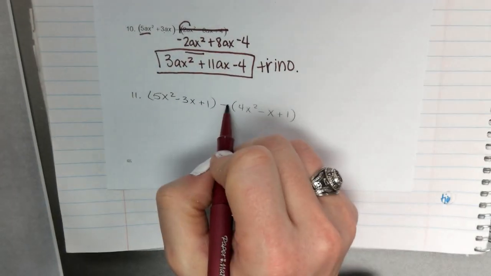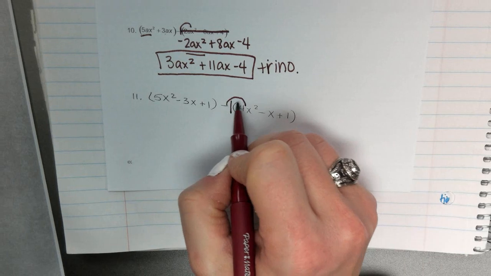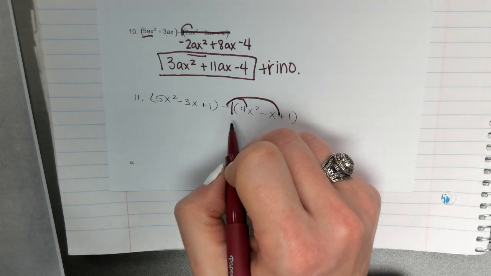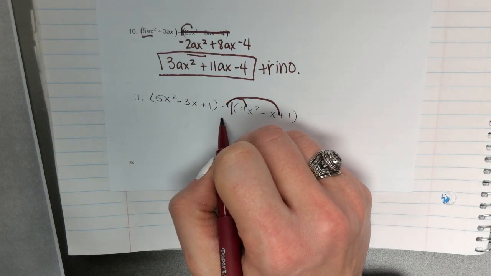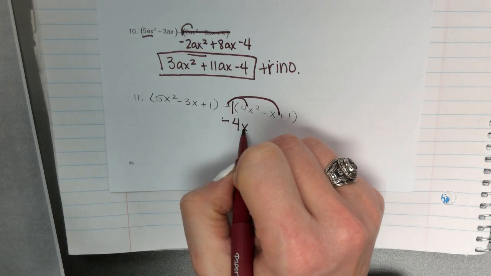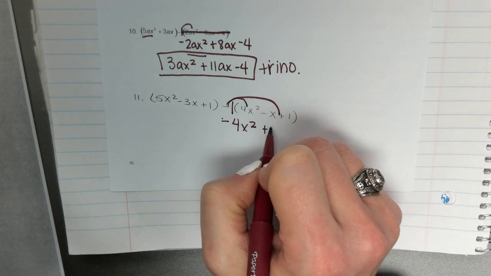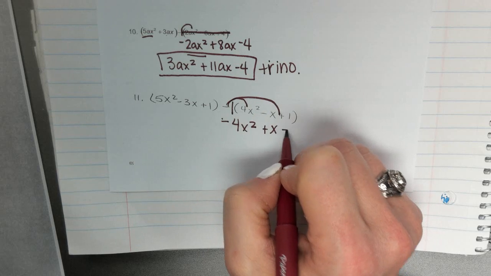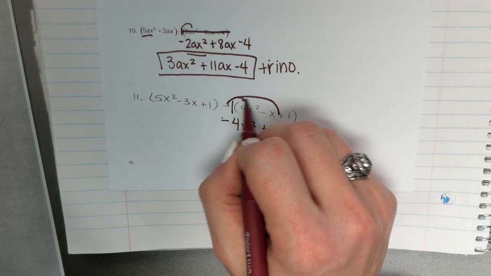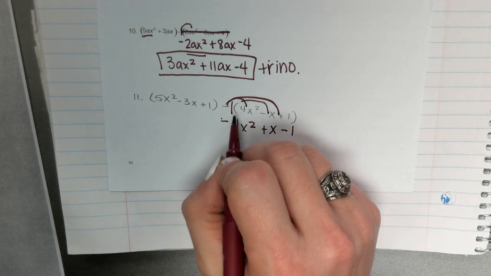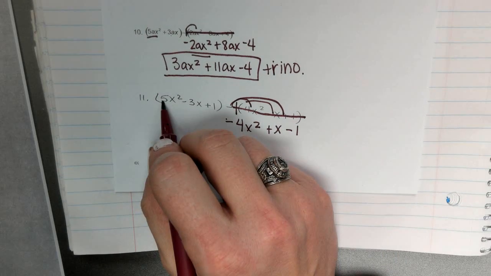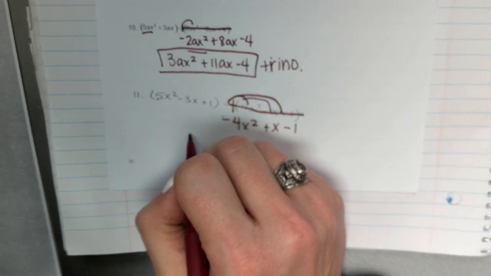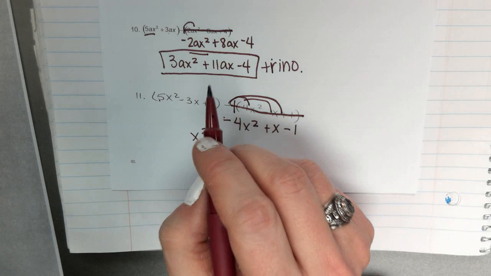And then finally on the bottom, again, we got to distribute that negative 1 in. So I'm going to rewrite this to be negative 4x squared plus x minus 1. You're flipping all of these signs. Okay? So now a 5x squared and a negative 4x squared is just an x squared.